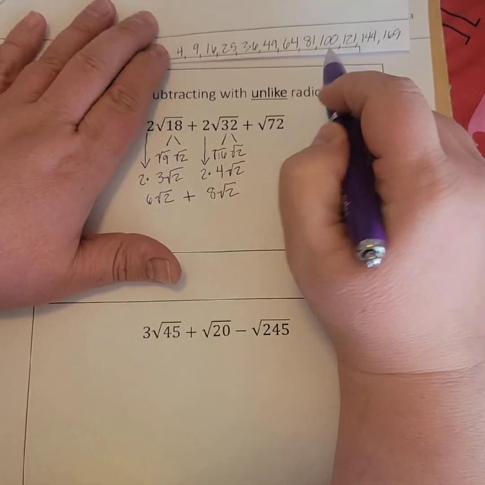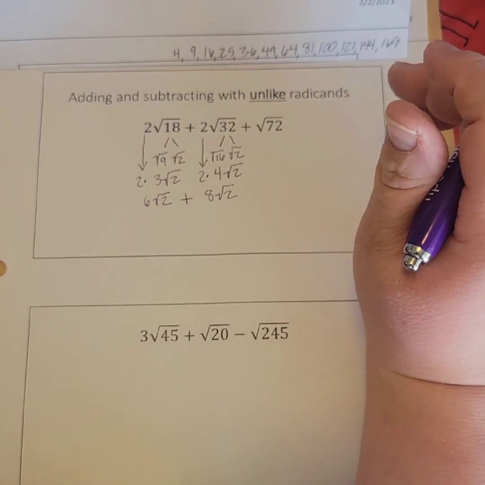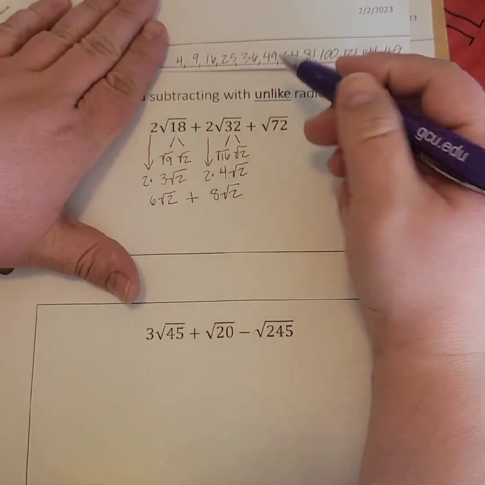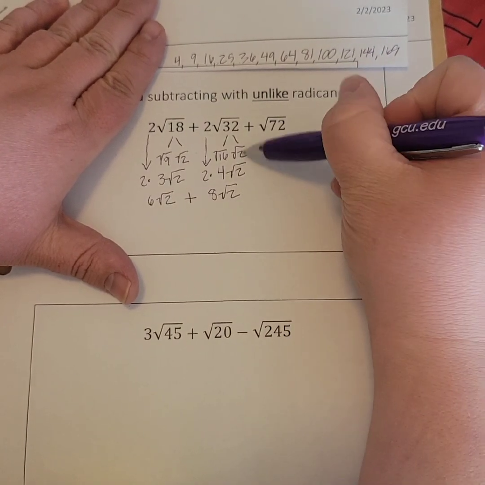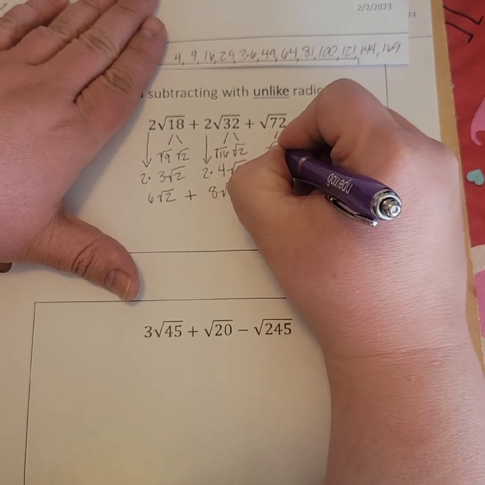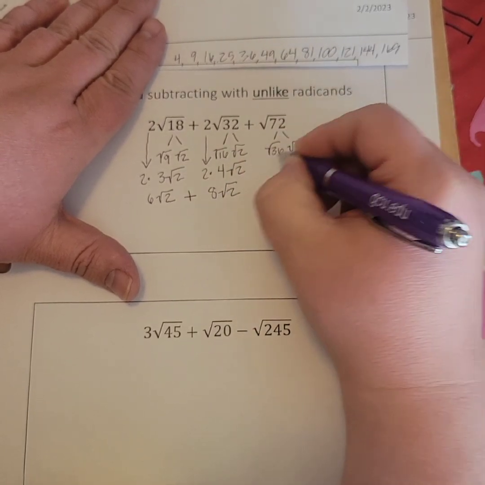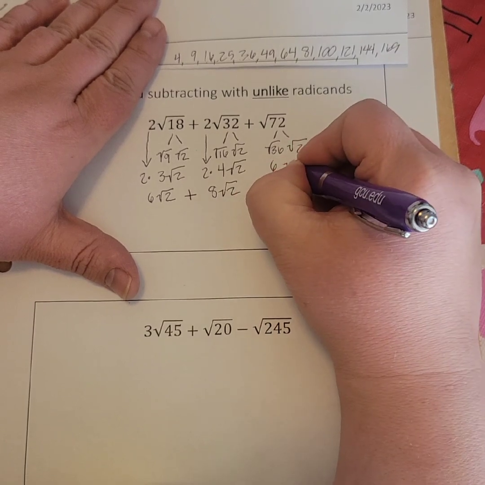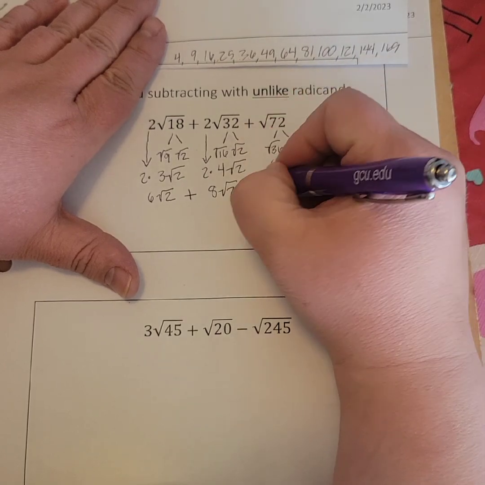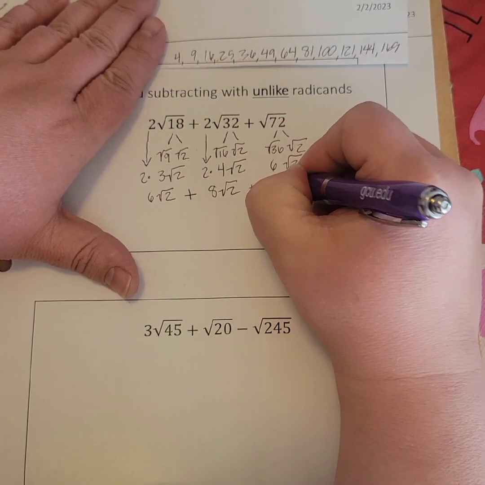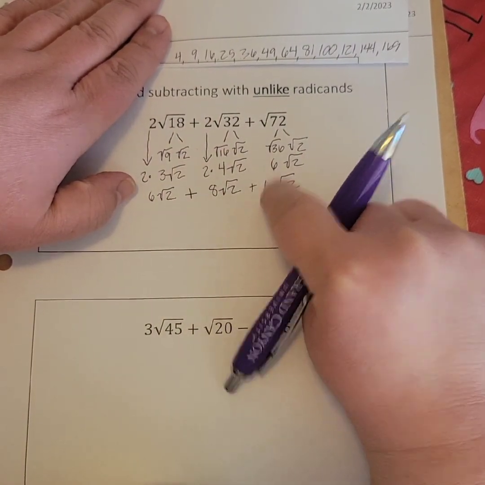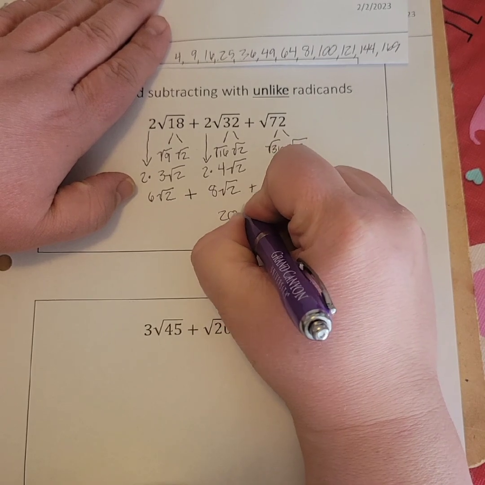And then 72, actually 36 goes in, because we're really trying to get them to be the square root of 2's, so we can put them all together. So we have the square root of 36 and 2. So 36 becomes 6 square root 2. There wasn't a number out here, or it's an understood 1, so we can just leave it. So plus 6 square root 2. So they're all the same. So now we have 6 plus 8 is 14, plus 6 is 20. The answer is 20 square root 2.